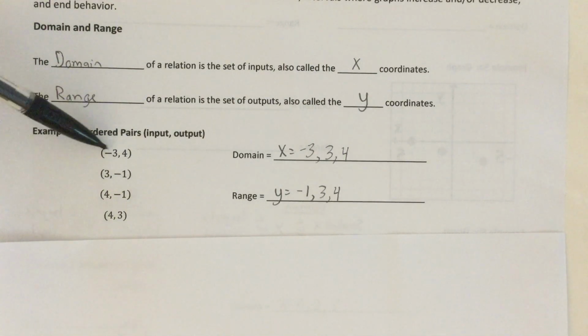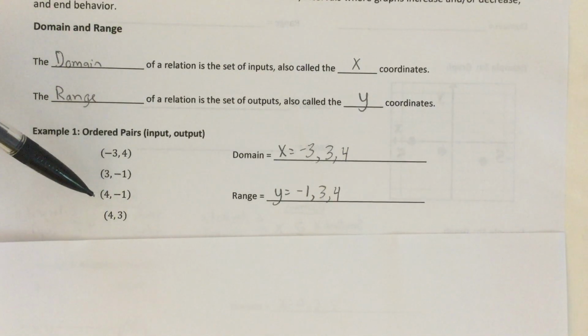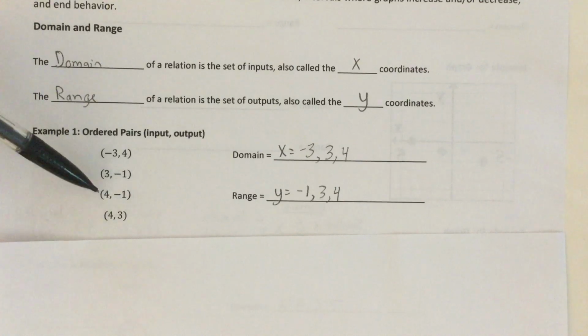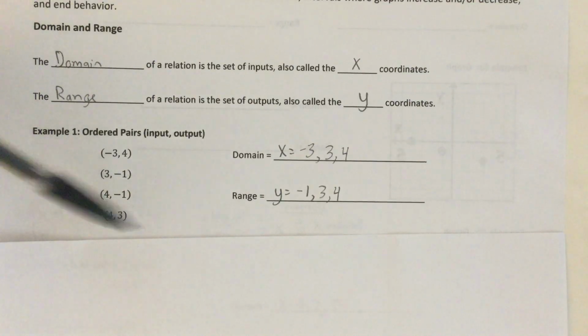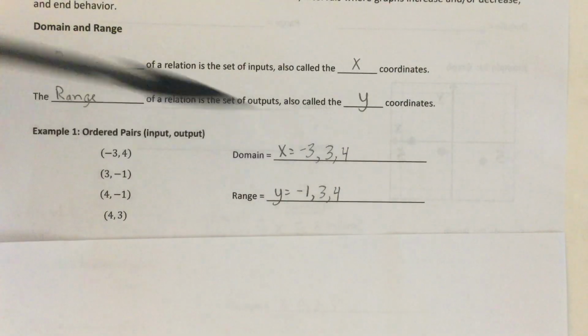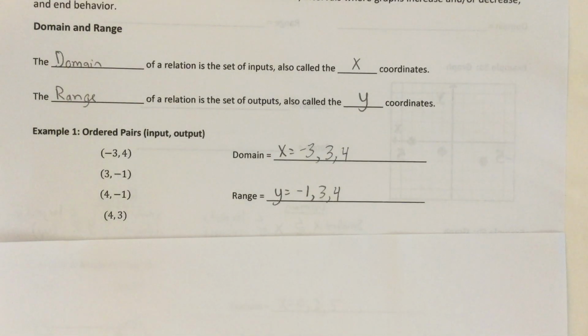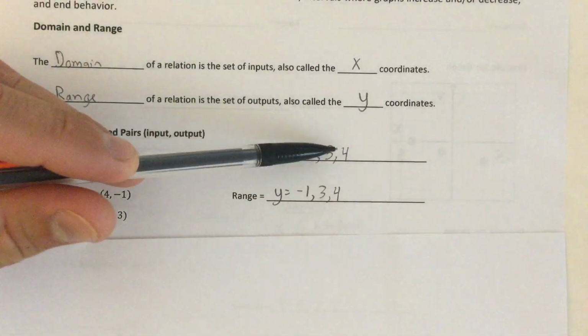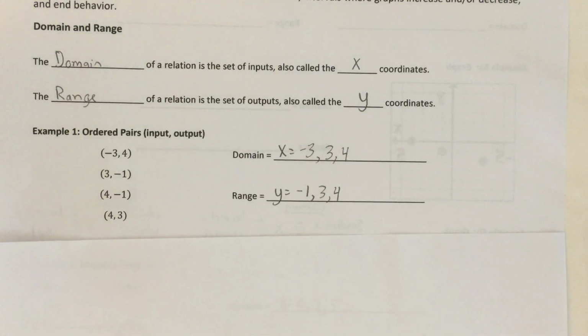So our x here is -3, 3, and 4. So now even though we have the x value 4 twice, we don't have to write it because we already have it once. And domain is just your set of inputs. So if you wrote 4 again, that's just being redundant and extra work you don't need. We already wrote that 4 is in the set of inputs.